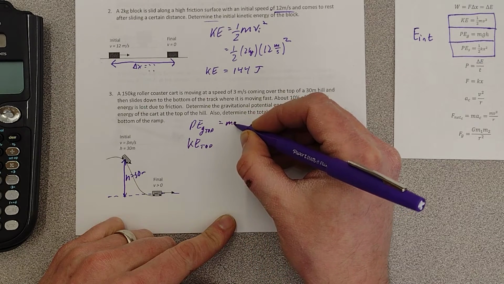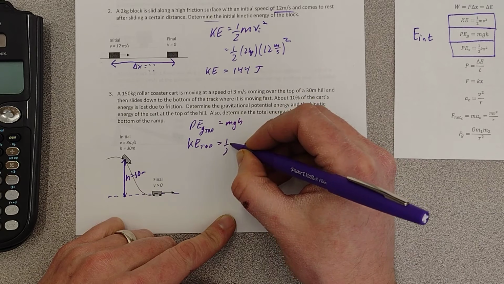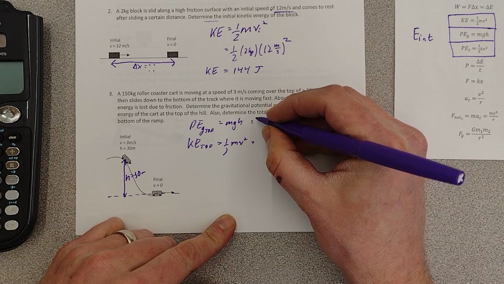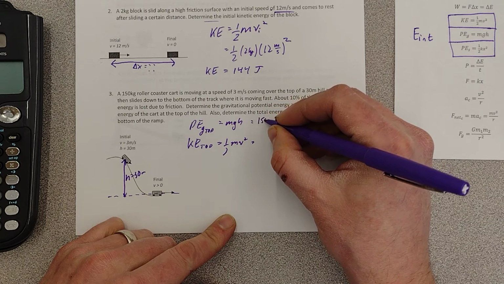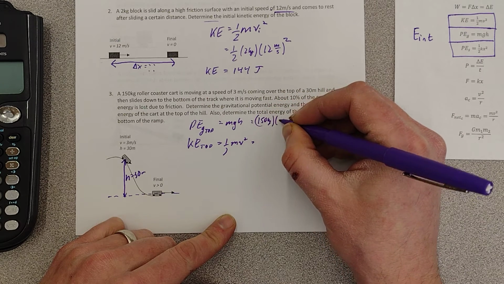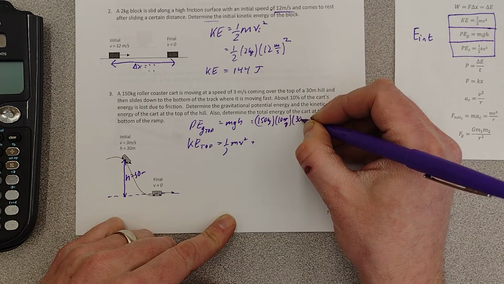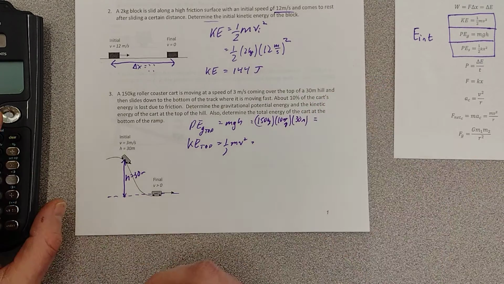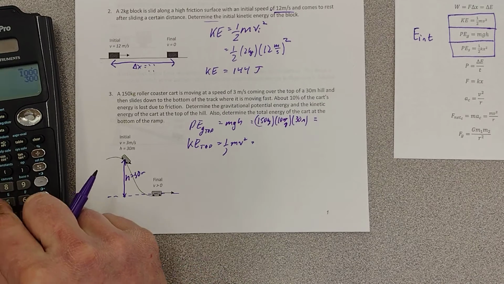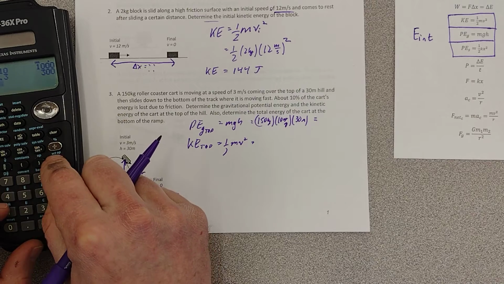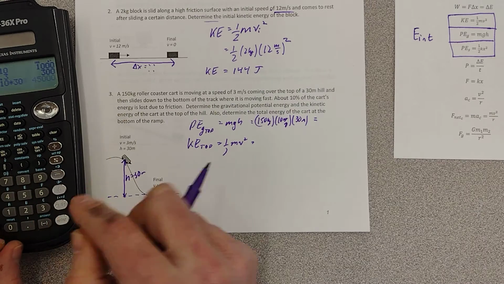So mgh and 1/2 mv squared. So it's 150 kilograms times 10 newtons per kilogram times the height of 30 meters. That's going to equal 150 times 10 times 30.